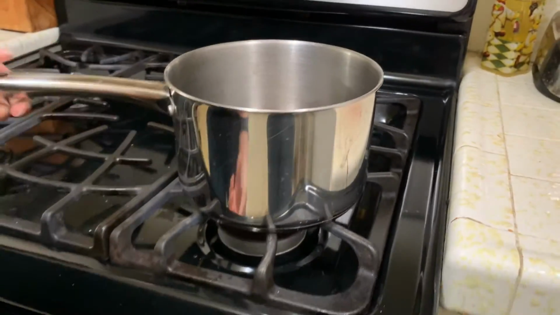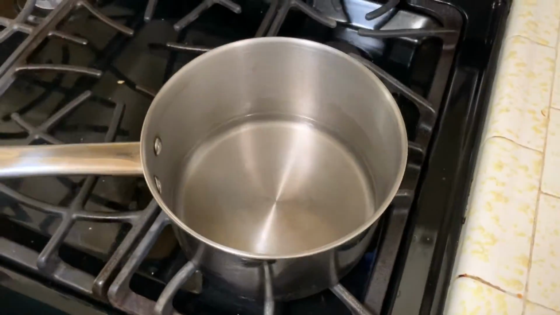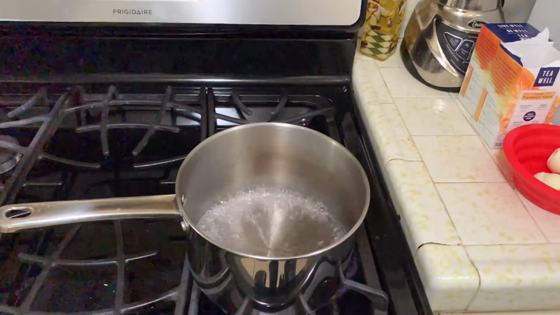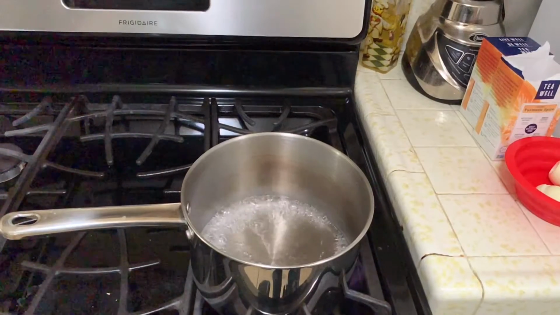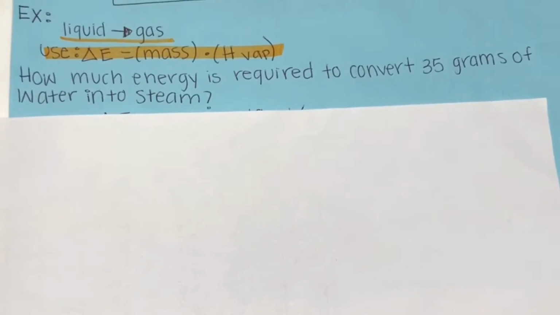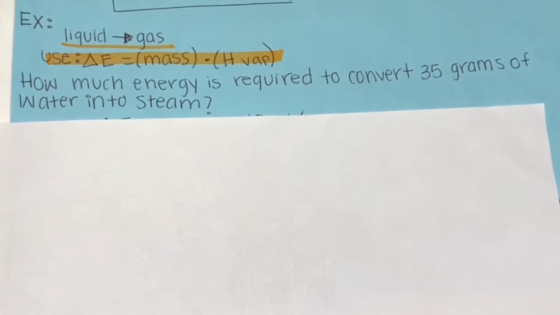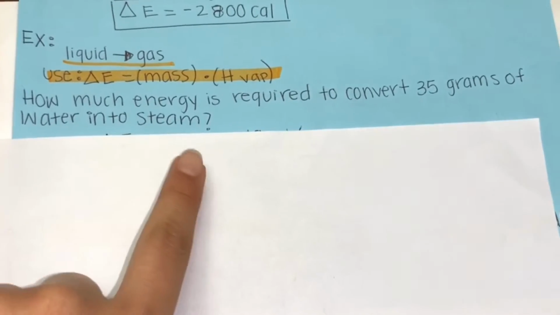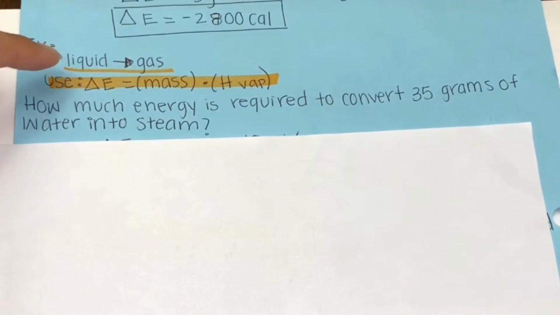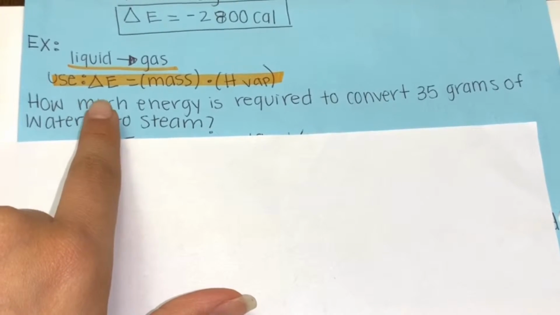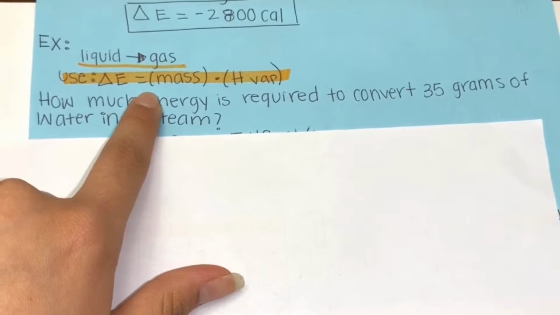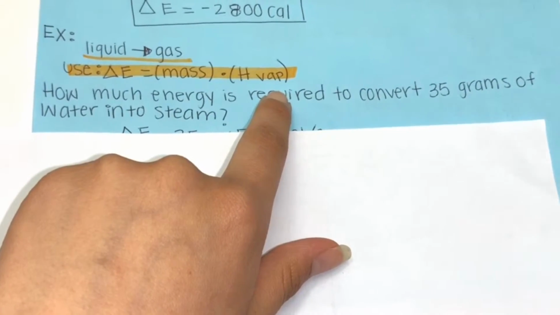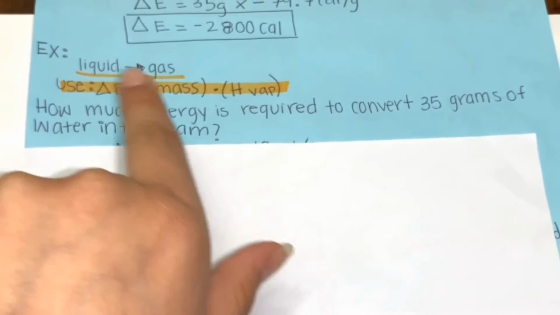The energy required to convert 1 gram of substance from liquid to gas is called heat of vaporization. If you look closely, you can see that we are going from liquid to gas, so water to steam. Our next problem says, how much energy is required to convert 35 grams of water into steam? So we are going from liquid to gas. So we are going to be using change in energy equals mass times heat of vaporization, not heat of fusion, because we're going from liquid to gas, not liquid to solid.